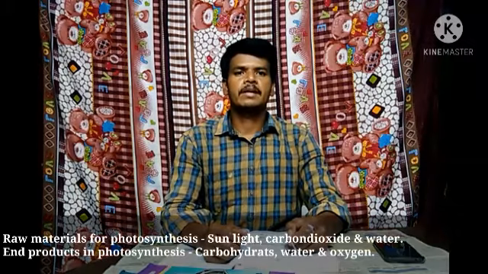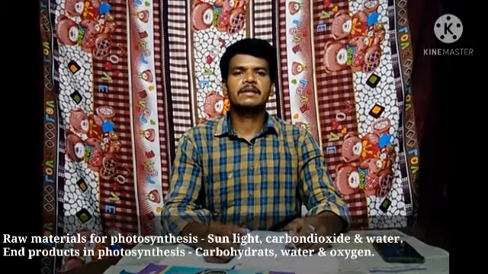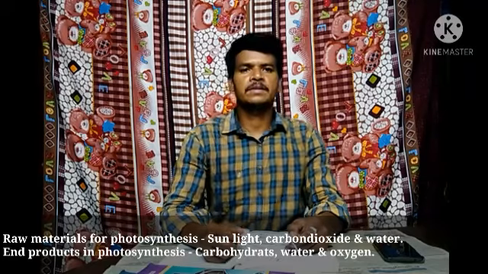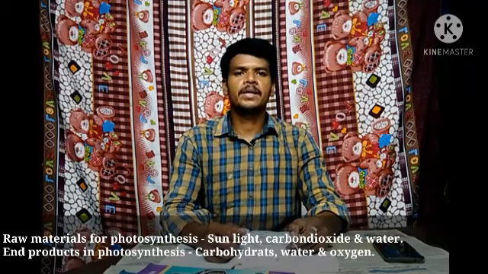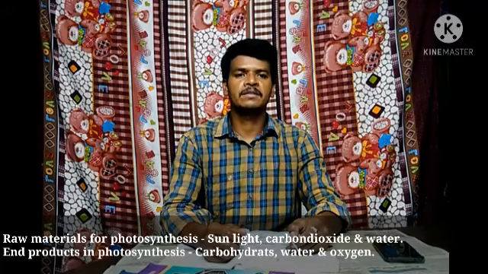We can say there are some raw materials such as carbon dioxide, water and sunlight. These are all raw materials for the process of photosynthesis. And we can also observe the formation of some end products after the process of photosynthesis. They are glucose, that is food material, water and oxygen.